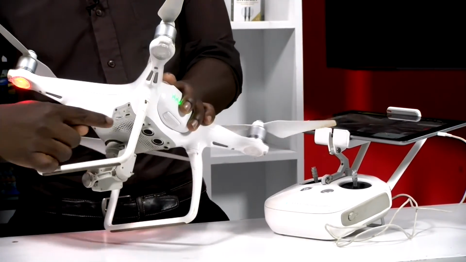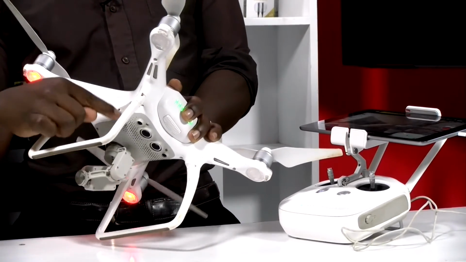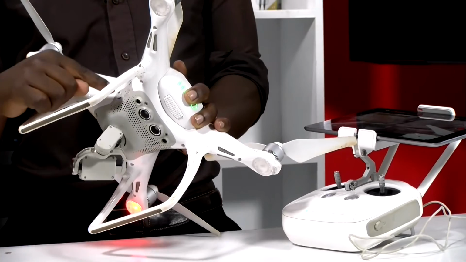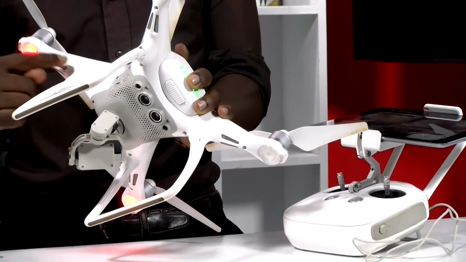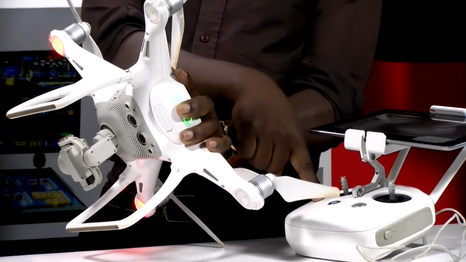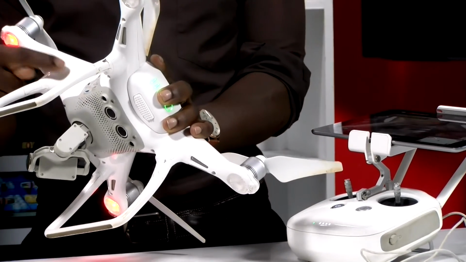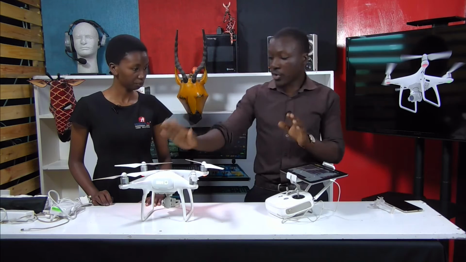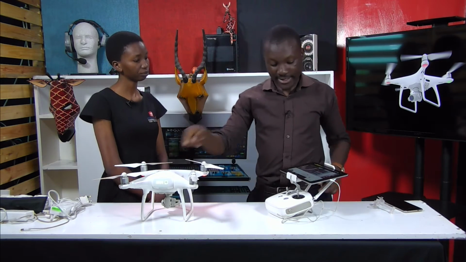Press it. That is our SD card. Yes. And this is a micro USB port. For this one, you need to upgrade the firmware. Anytime you upgrade this firmware, you must upgrade the firmware of the aircraft. Okay. So we've confirmed we have our SD card in there.